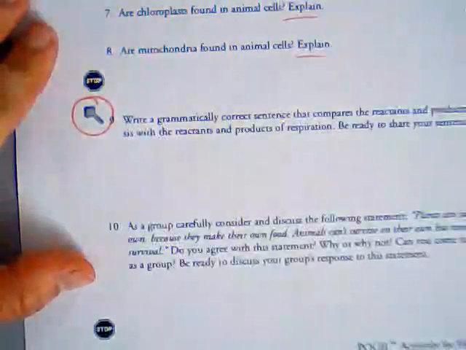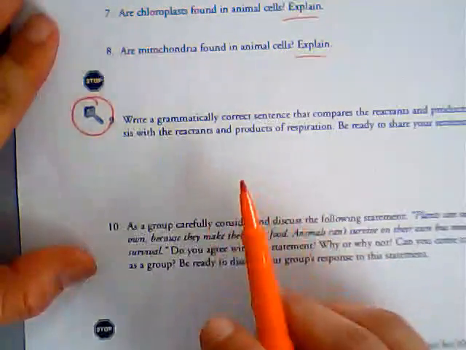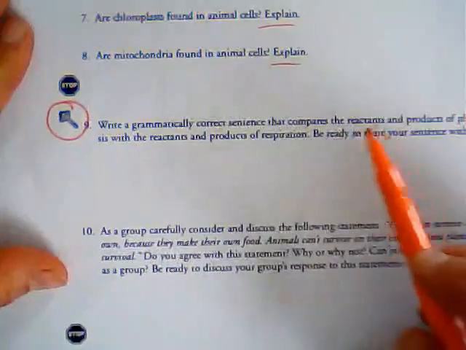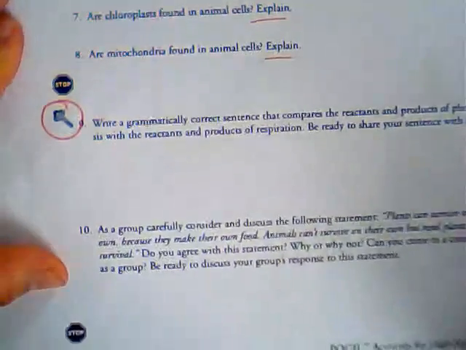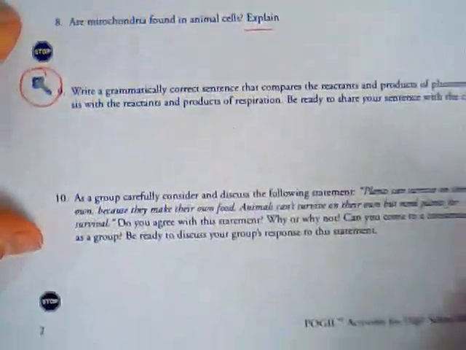Our most important point is this one. So that's what that key means. It just means it's hugely important. You need to think about the relationship between the reactants and the products, so the inputs and outputs of photosynthesis and cellular respiration, how they compare to one another. So that was the goal of this assignment. So we're trying to focus on that.